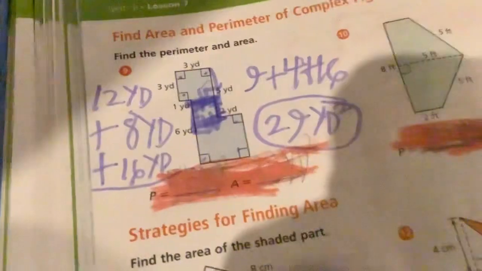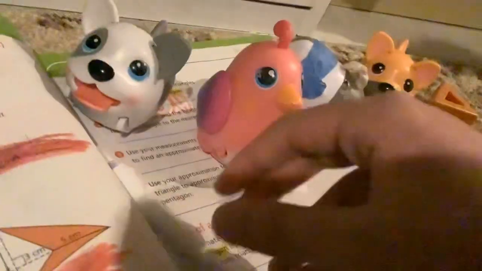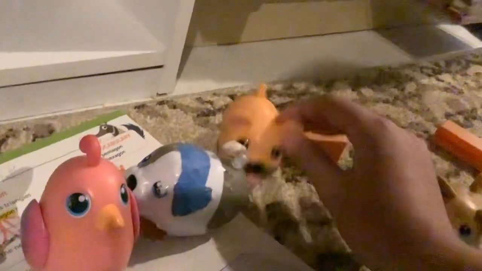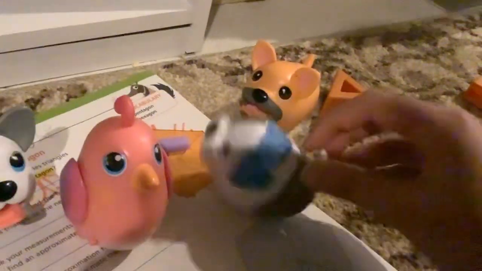Now, based on this information, we think that the perimeter is going to be bigger than the area. What do you guys think? Make a prediction. Yeah, I think so. No, I don't think so. What? Okay, let's just see what happens.